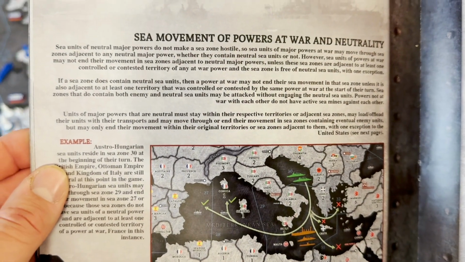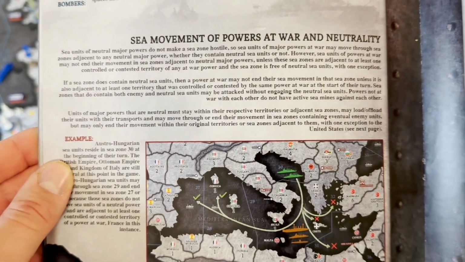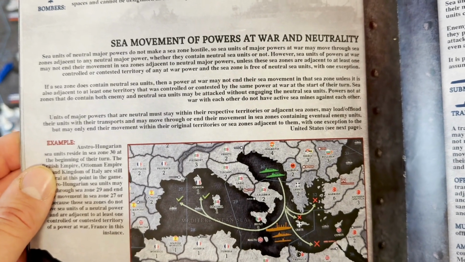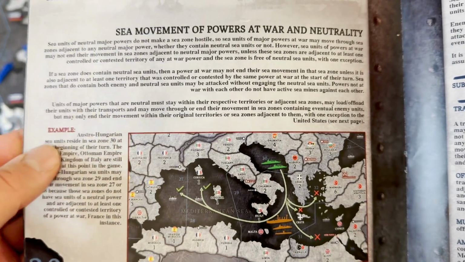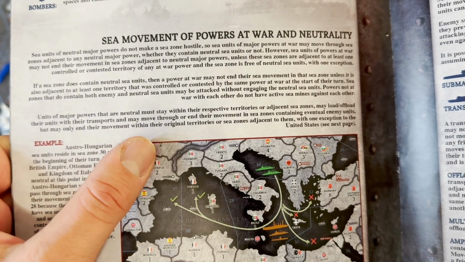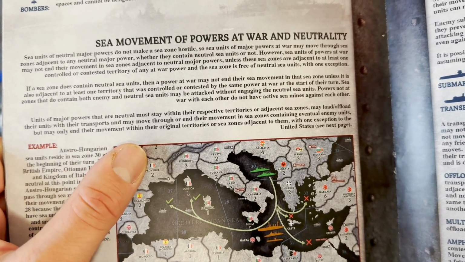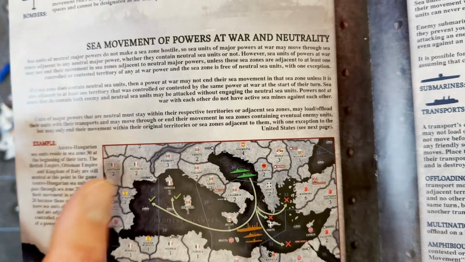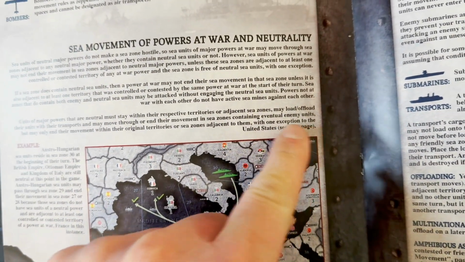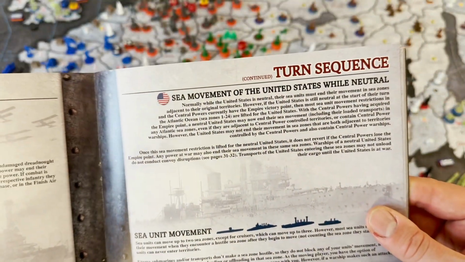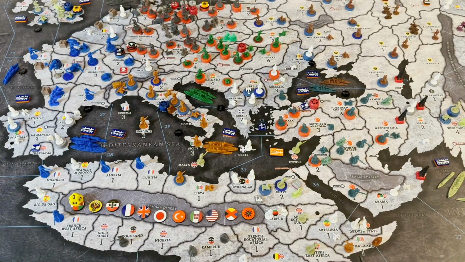Units of major powers that are neutral must stay within their respective territories, or adjacent sea zones, and may load/offload their units with their transports, basically repeating the previous portion. They may move through or end their movement in sea zones containing enemy units, but may only end their movement within their original territories or sea zones adjacent to them, with one exception for the United States. See the next page, and I'll get to that in a bit.